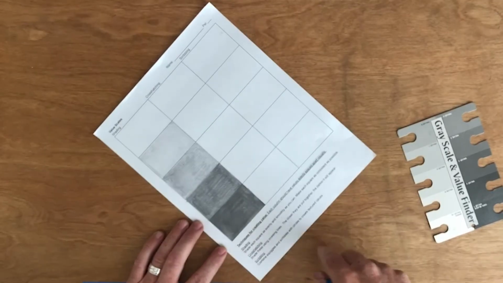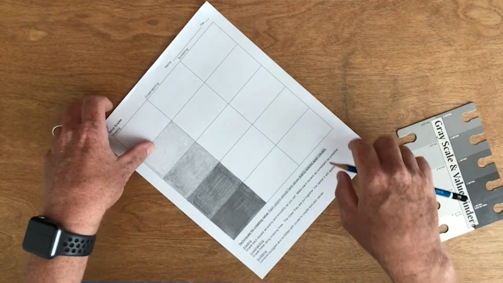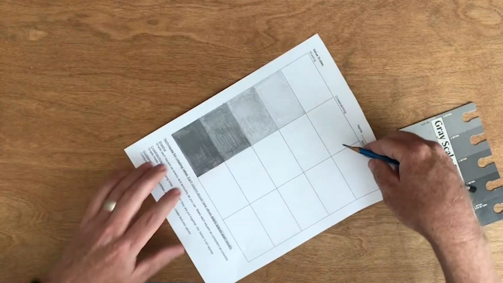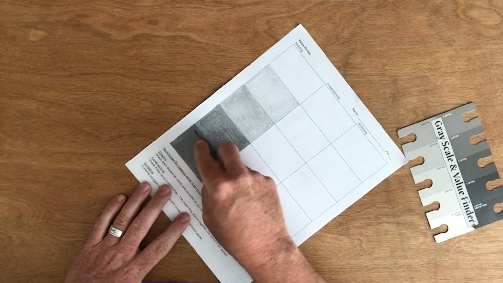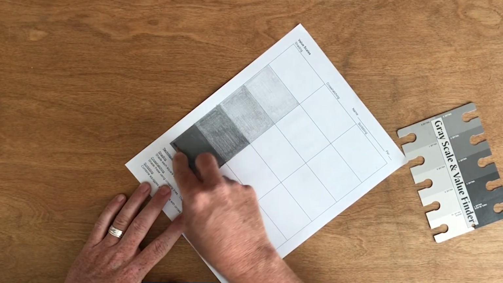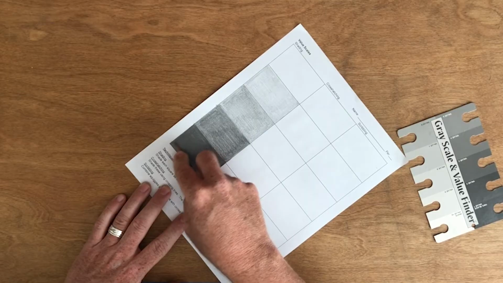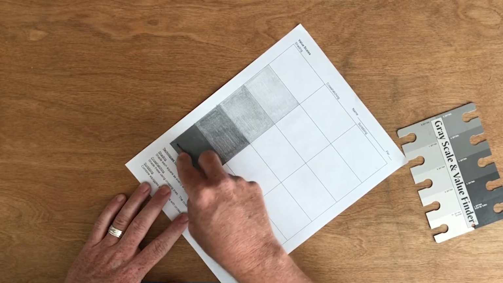Okay, and I don't have any paper underneath my paper. That's another thing that sometimes I see students do, and all that does is absorb your pressure. So if you're using a sketchbook, just fold it all the way open and just have the one page.